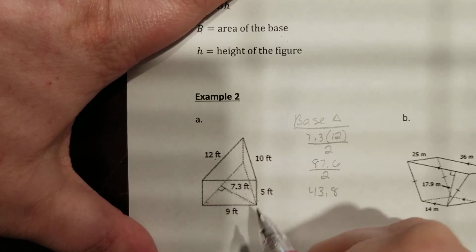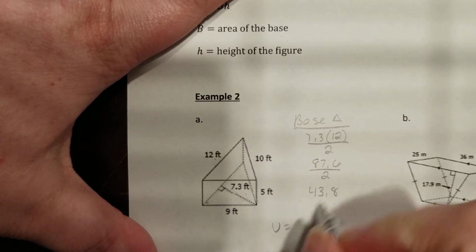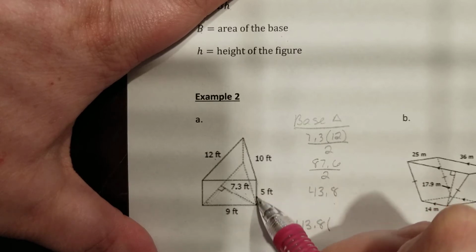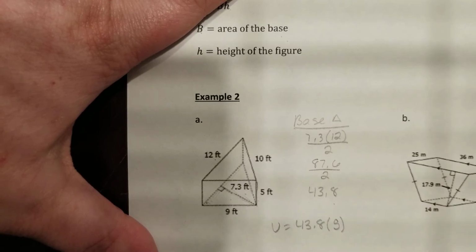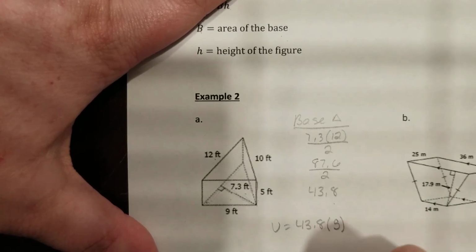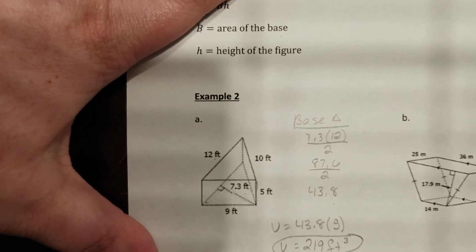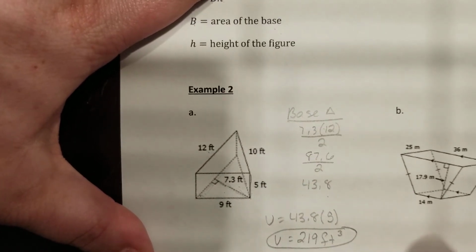Now, to find the volume, we take the area of this base, 43.8, and multiply it by the height of the prism, which is this height right here. So we multiply that by 5. The volume of this triangular prism is 219 feet cubed. So we find the area of the base, in this case a triangle, multiply the area of the base times the height, and you get your final volume.